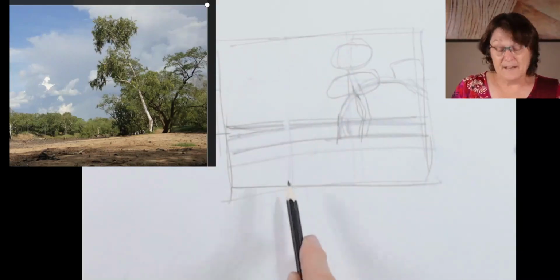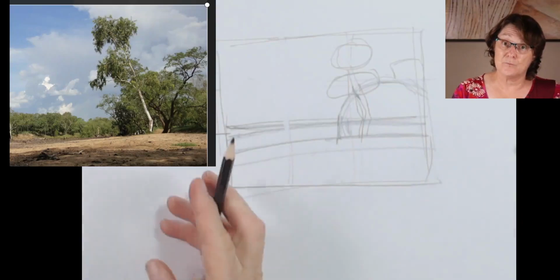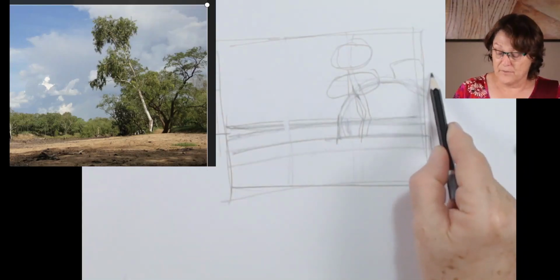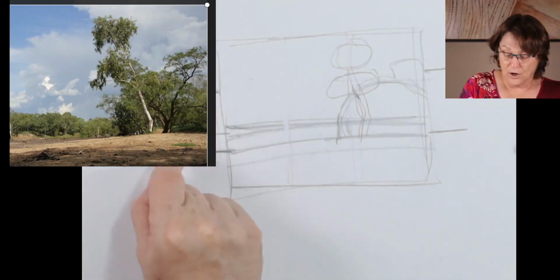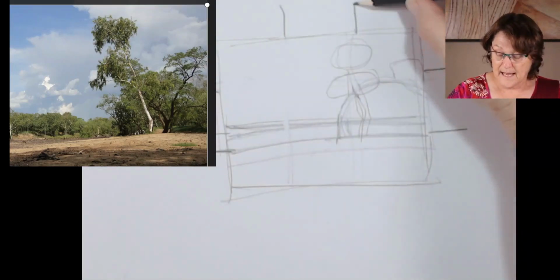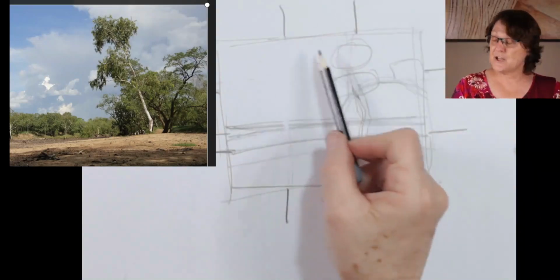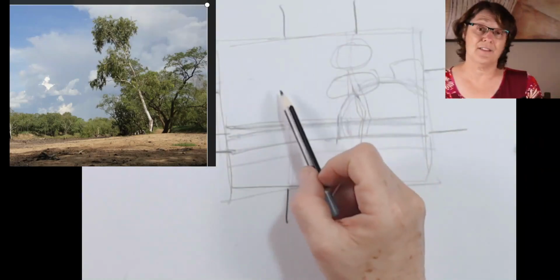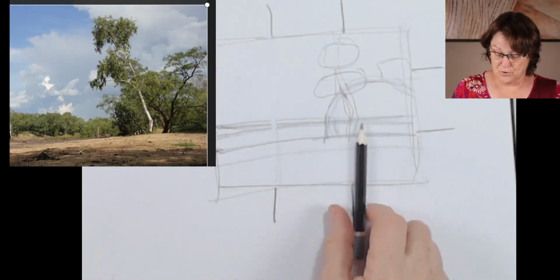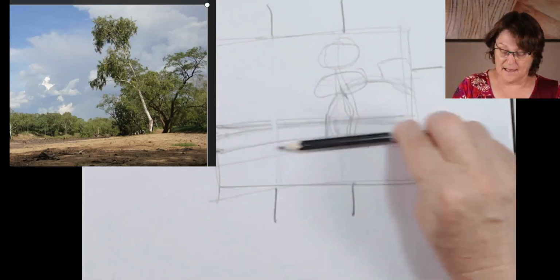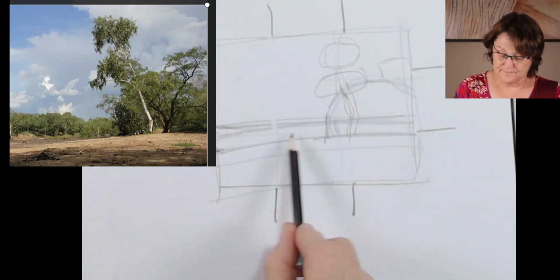Usually, if I'm drawing straight onto my page, or if I'm using a thumbnail and I'm drawing straight onto my page, I usually have my third lines indicated on the edges and not all the way through, especially if I've got something like a sky that I want there. And that helps you just to align things up without necessarily drawing on the page.